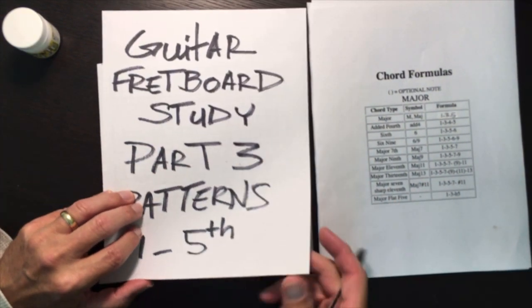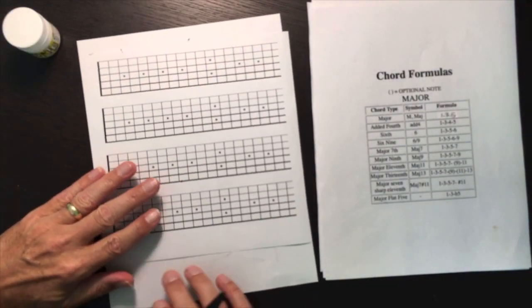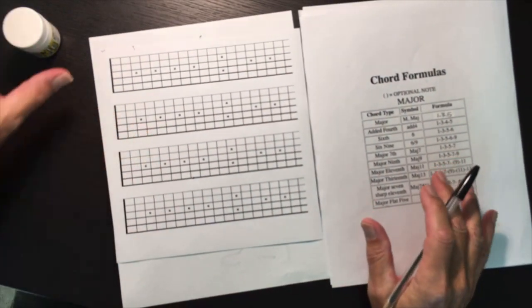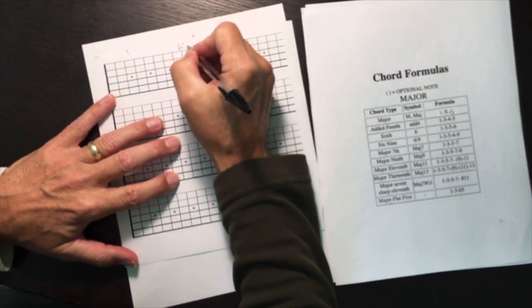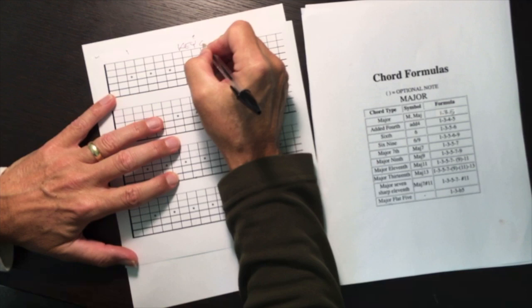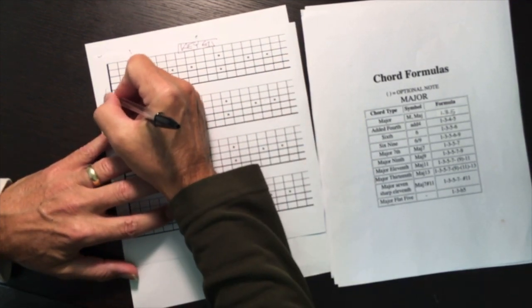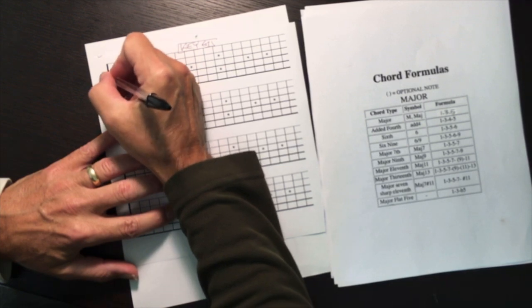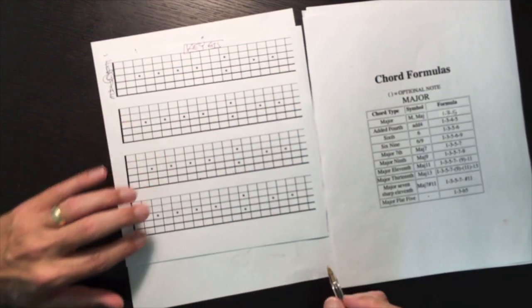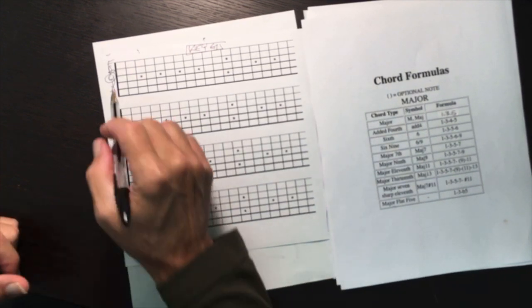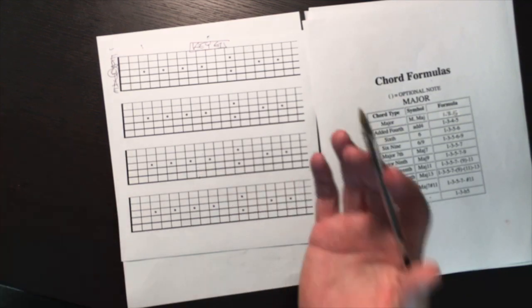Well, first thing we need to do is to pull out our trusty little schematic, our blank sheet, and we'll continue on in the key of G in standard tuning: E, A, D, G, B, and E. Circle the root note, the open string for the root note for the key of G.